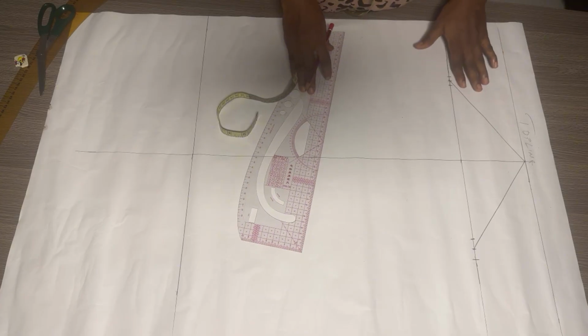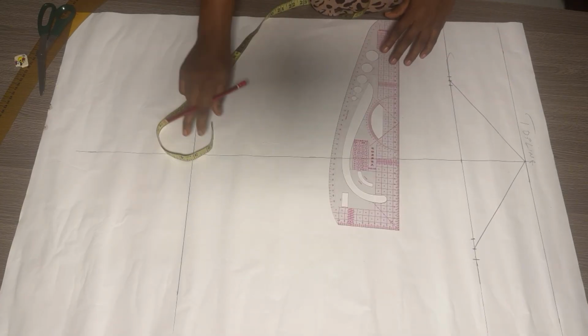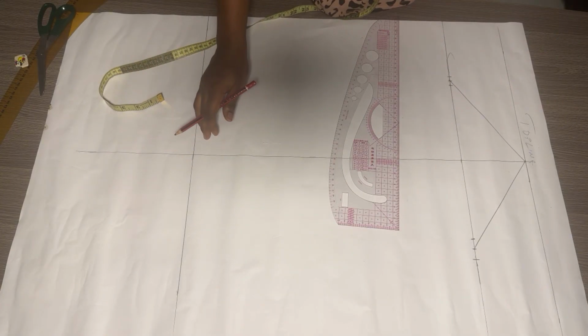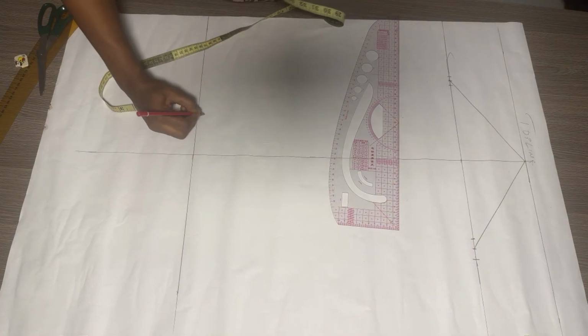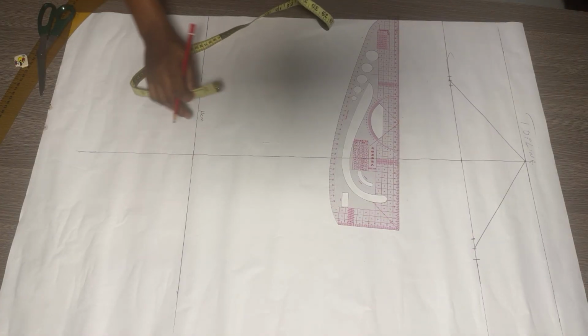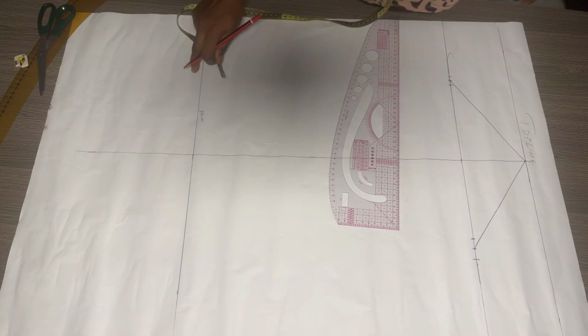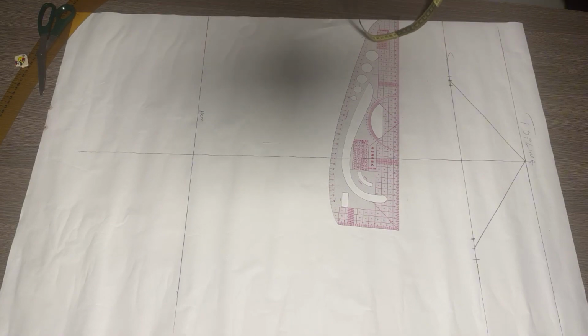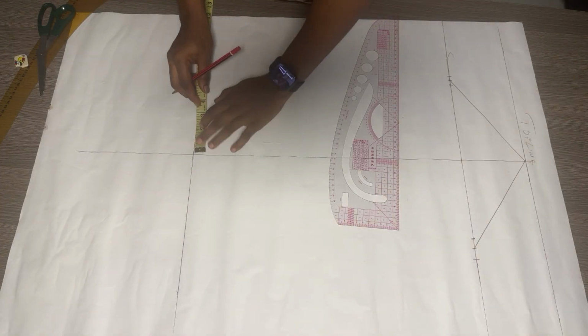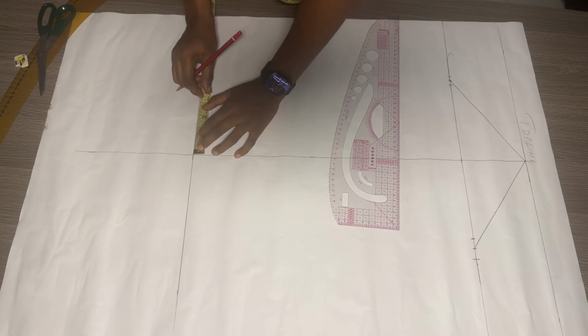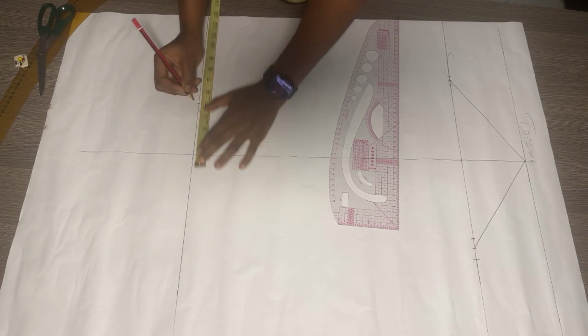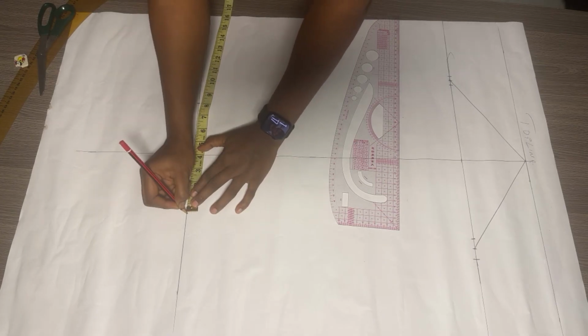Then this is our sleeve hem. On the sleeve hem, we put the cuff measurement. Our cuff measurement is 8 inches. So divide 8 inches by 2. So we'll get 4 inches, right?